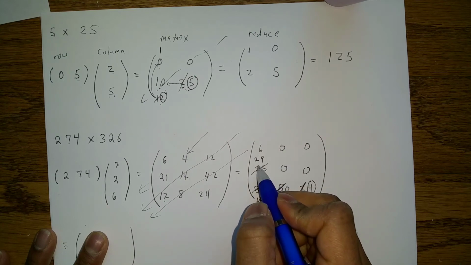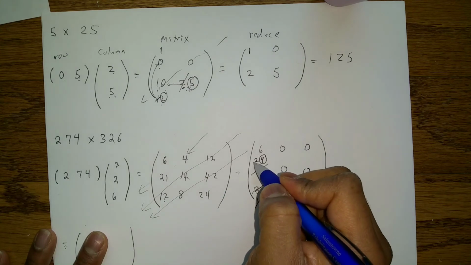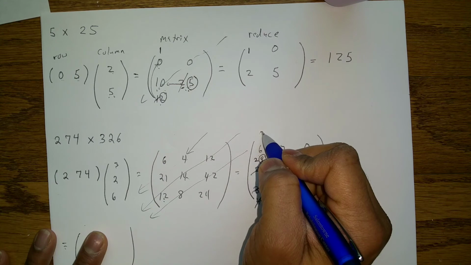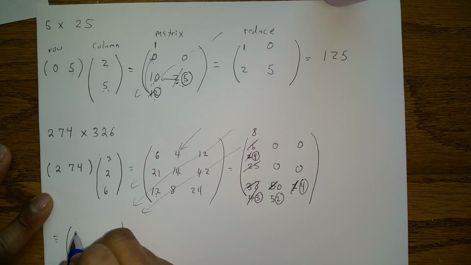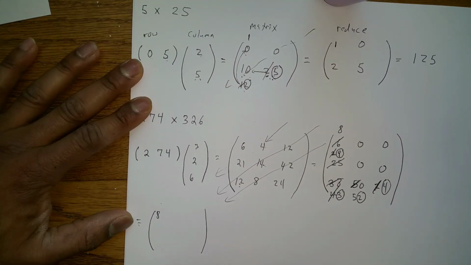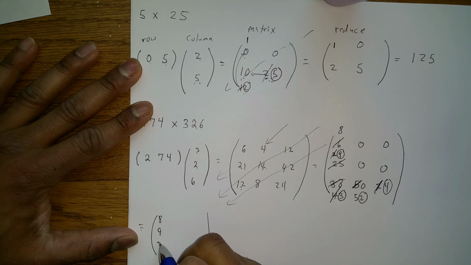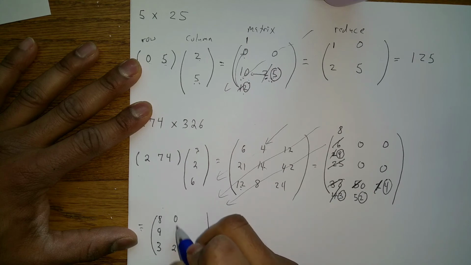So now this 25 is 29, but it's still too big. So I circle the 9 because that's what's going to be left over, and I have to add 6 and 2 together. So that's going to give me 8. So I'll cross these guys out. And so what am I left with? I'm left with 8. Let me slide this up so you can see it. I'm left with 8, 9, 3, 2, 4.